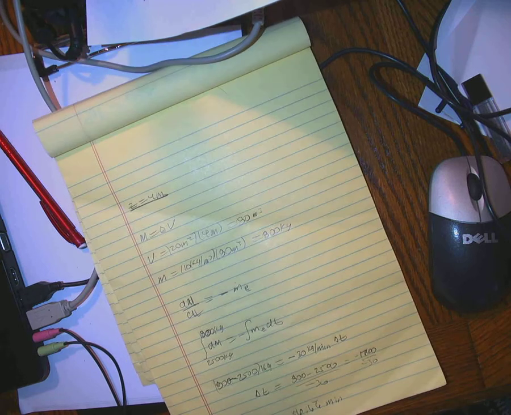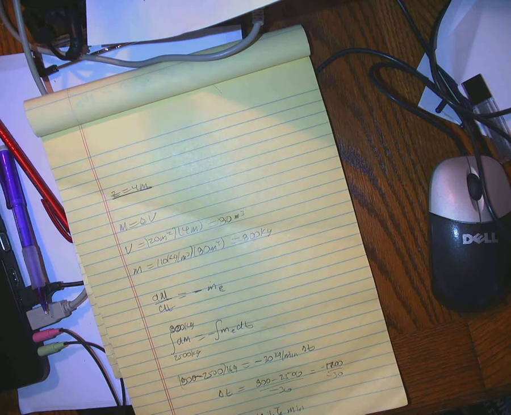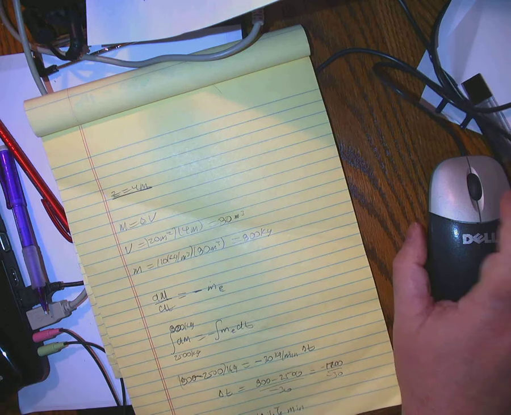You guys work that out and see if you get the same thing. There'll be a second part to this problem as part of the homework. So if you have any questions, contact me.